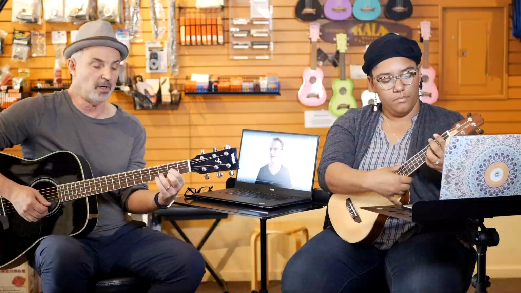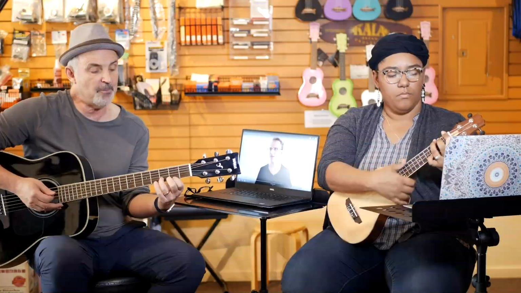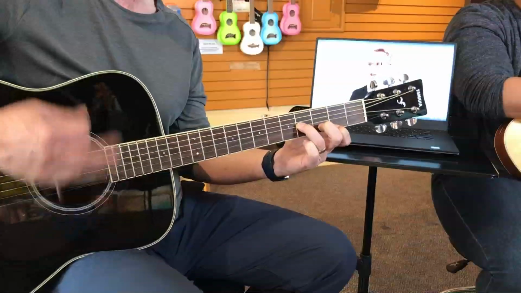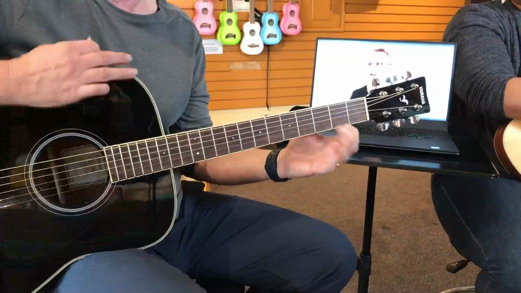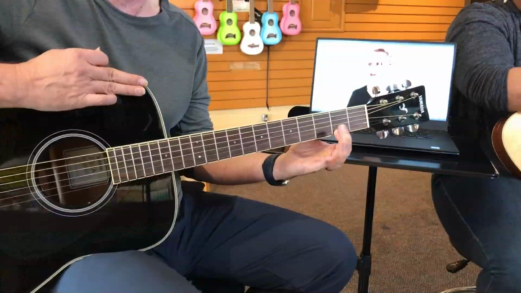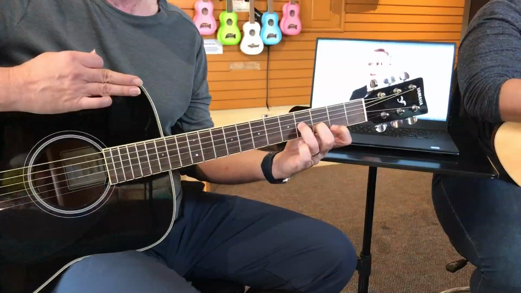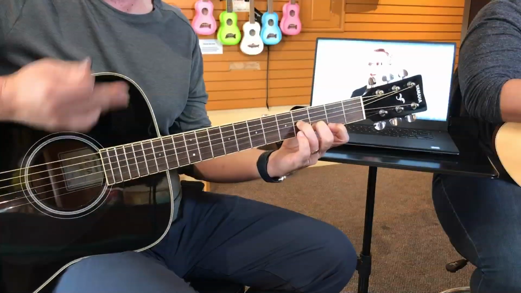To a B minor. Now, I'm going to recommend if you're new and not playing bar chords yet, you make your B minor like this. It's a 3-string B minor. It's not terribly full, but it works. So that's the 1st finger on the 2nd fret of the 1st string, the 2nd finger on the 3rd fret of the 3rd string, and the 3rd finger on the 4th fret of the 3rd string.